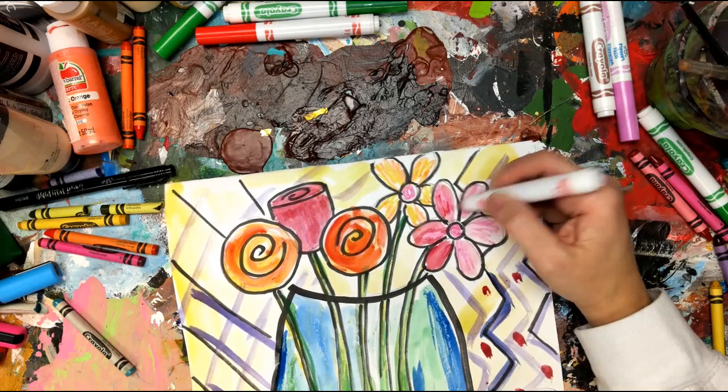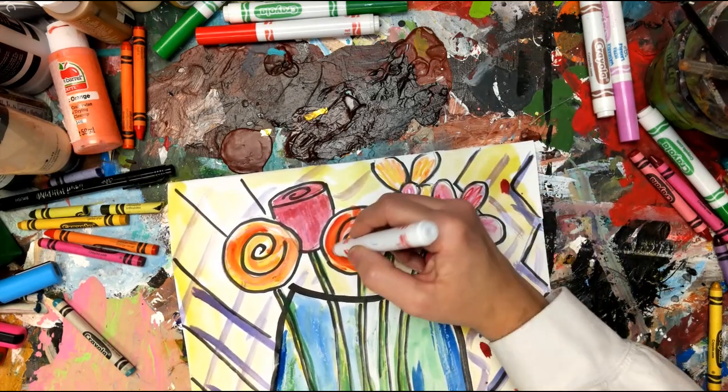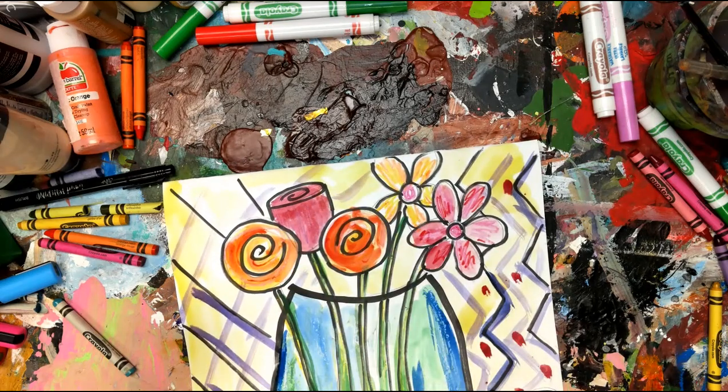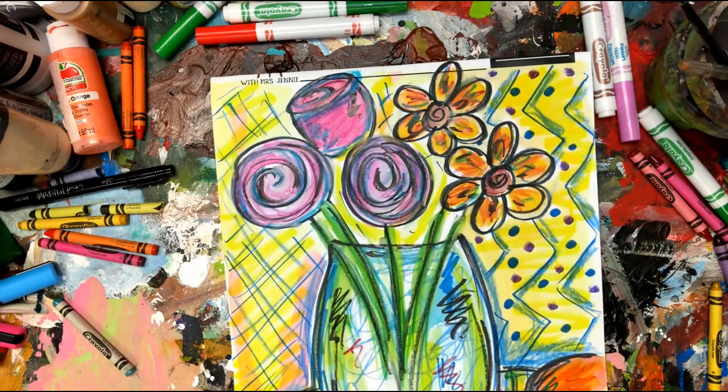So you can go in with markers. You can just add little zigzag lines or broken lines that replicate the shape that you started out with. Let me demonstrate on this other one that's finished. I think it'll be easier for you to see.